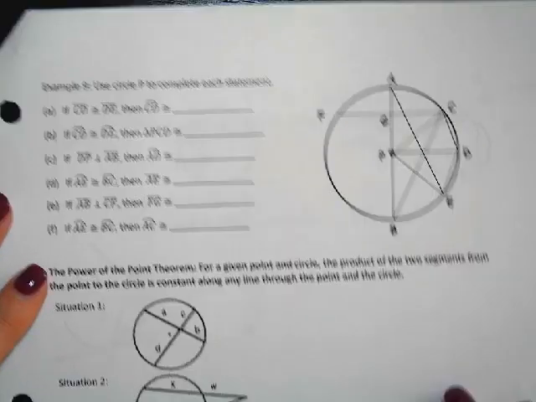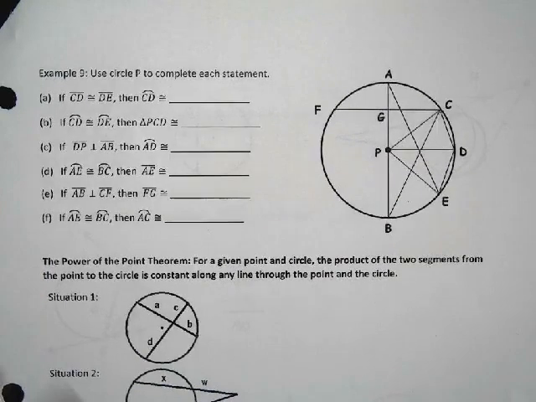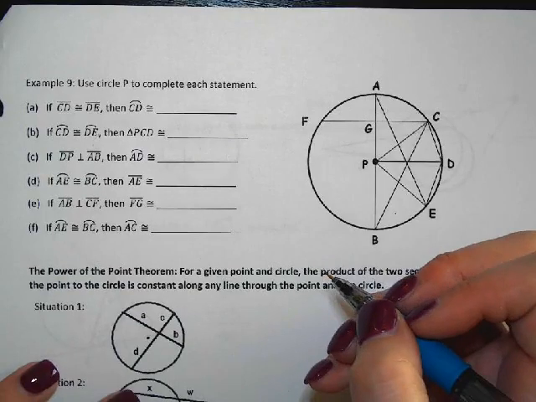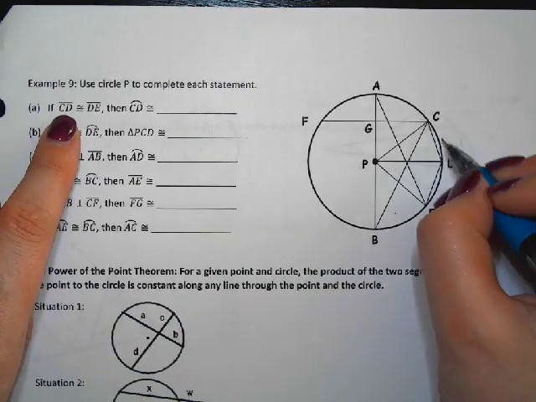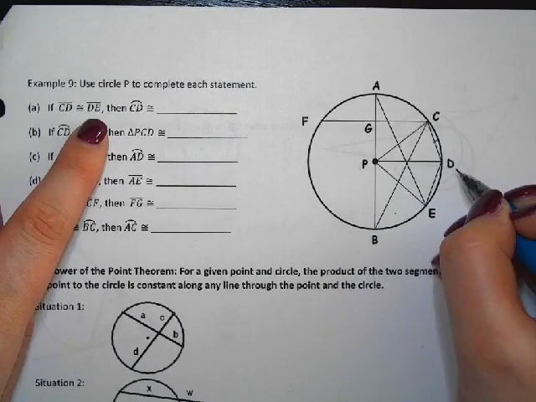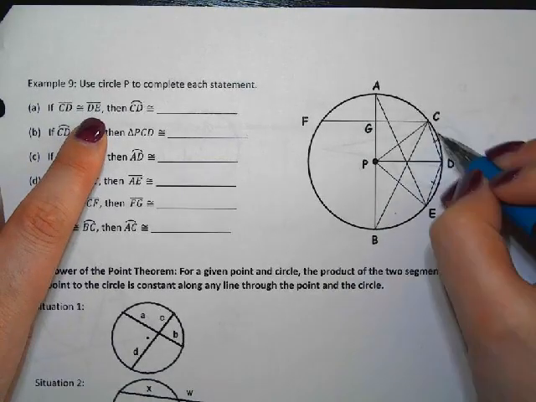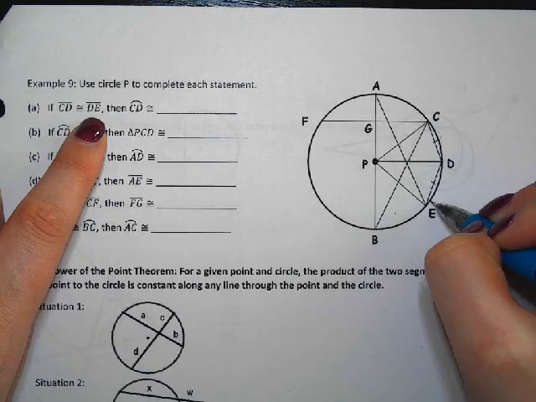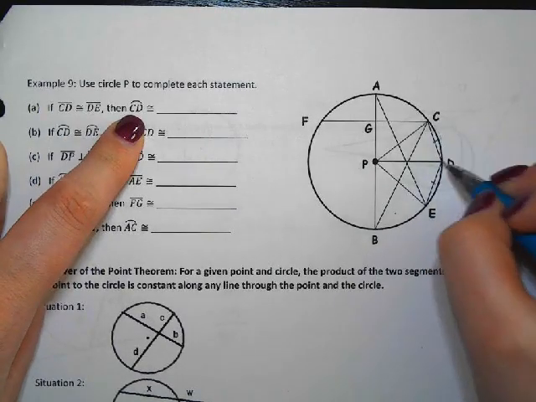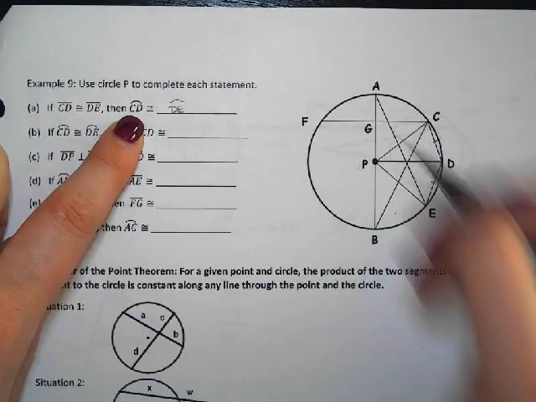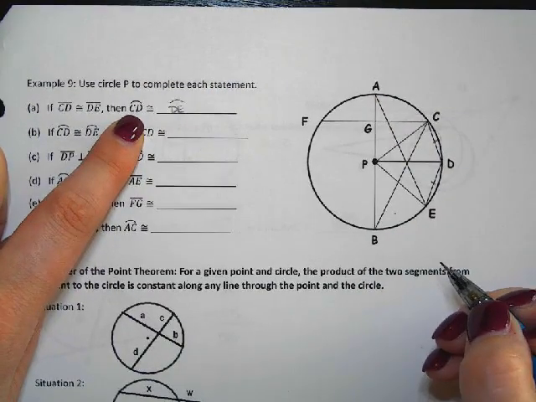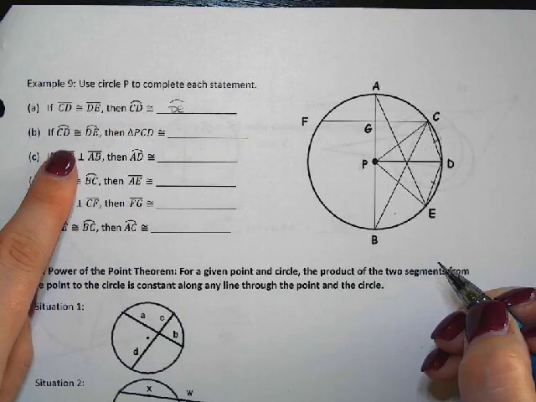Okay, one last example problem for this, and then we'll cut the video, do the rest in class. So it says if segment CD is congruent to segment DE, then that means that the arc has to be congruent to this arc. So then arc CD is congruent to arc DE. So if the segments are congruent, then the arcs must be congruent.